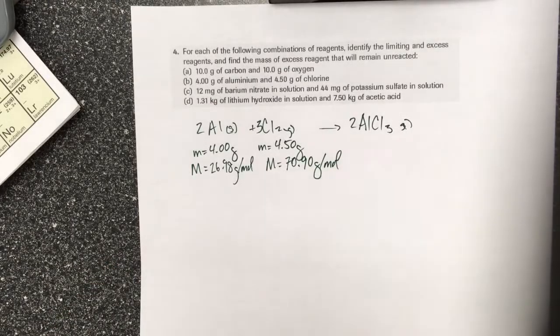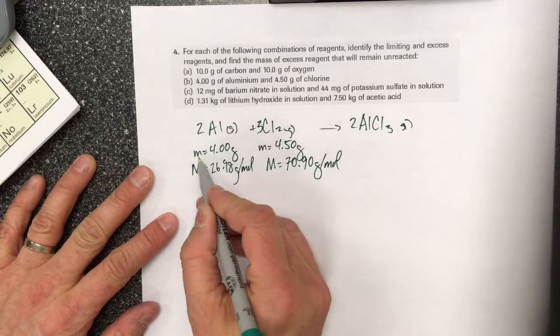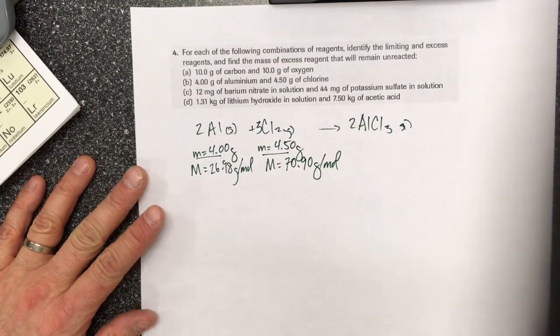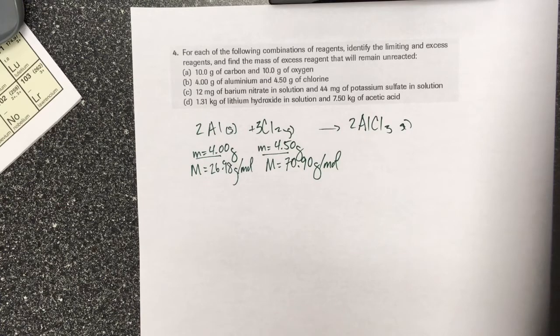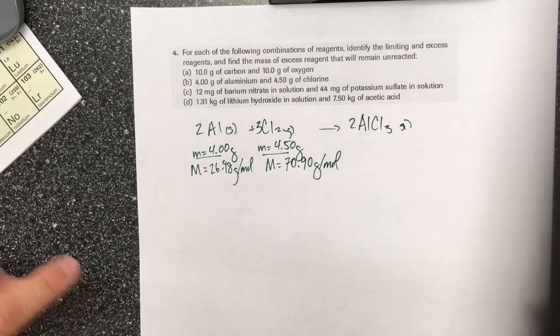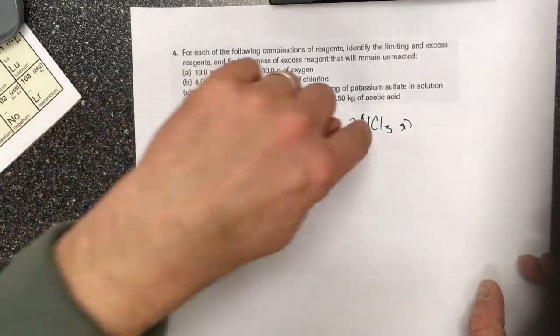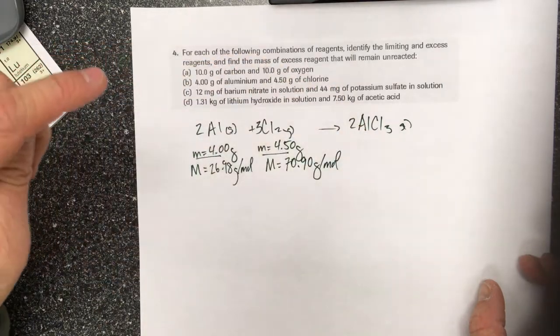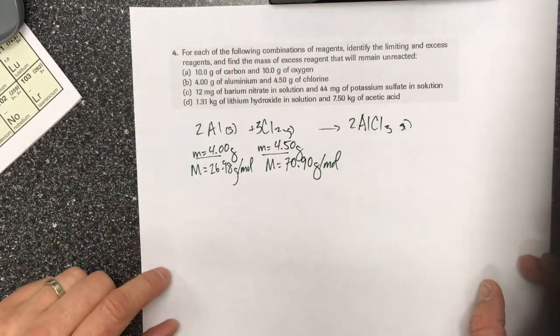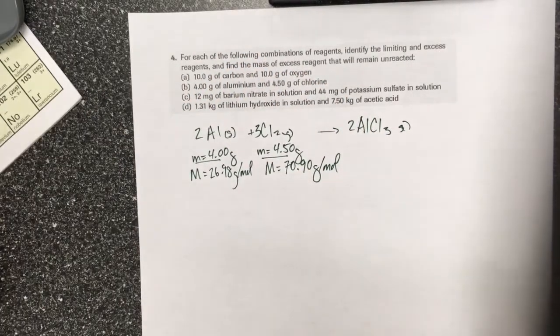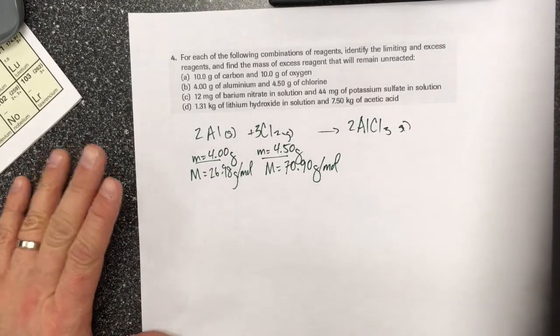This is our second crack at limiting and excess reagents. Anytime you have a limiting excess reagent question, they're going to give you the amount of both reactants, and we don't know how much product will actually be made. So our strategy is to find the number of moles of aluminum, then how many moles of aluminum chloride would be made. Then we'll find the number of moles of chlorine, and find the number of moles of aluminum chloride made. Whichever makes less aluminum chloride is my limiting reagent, and that's the most possible amount of aluminum chloride.